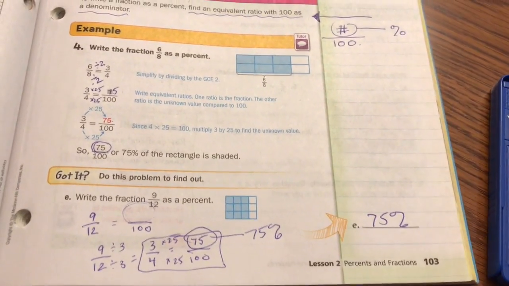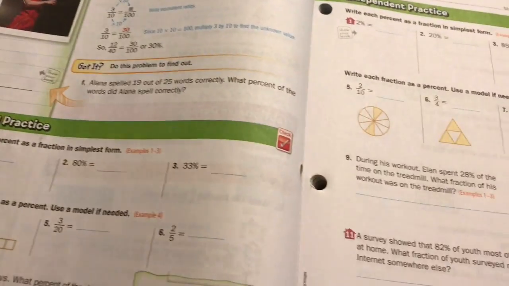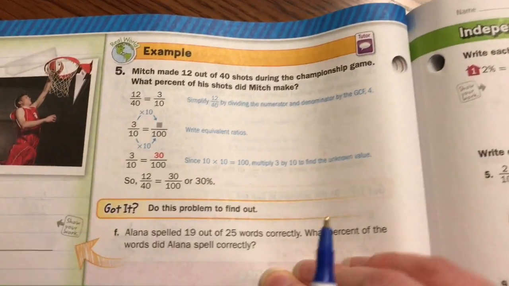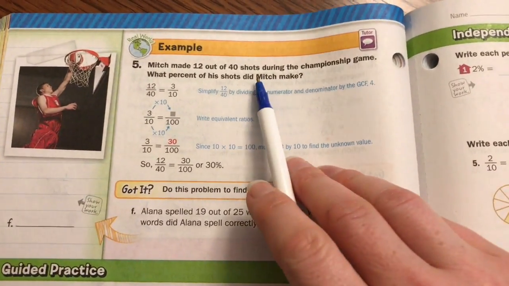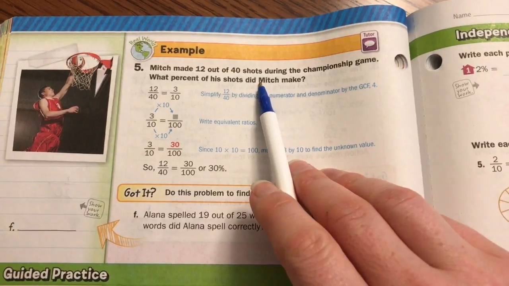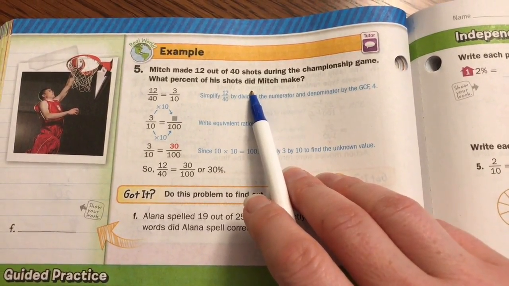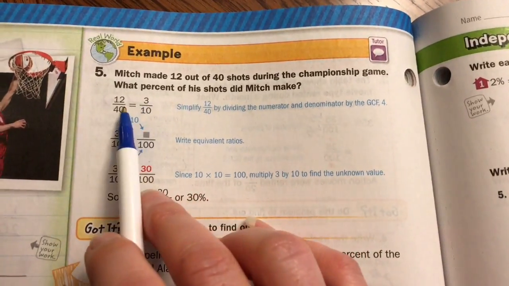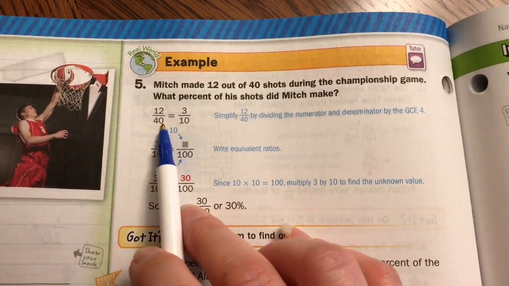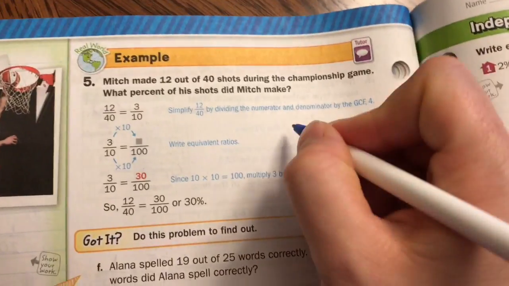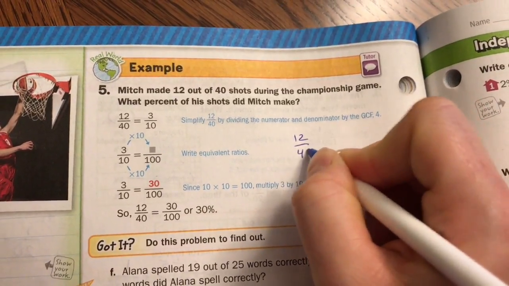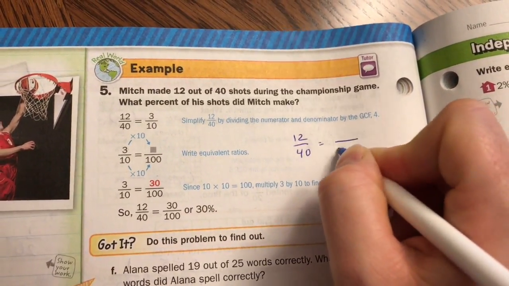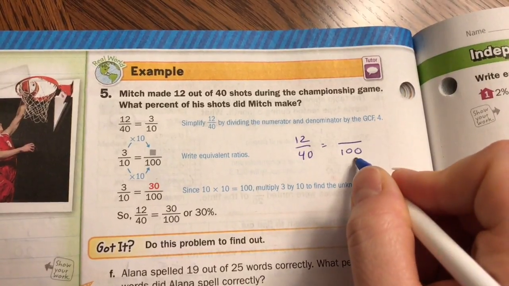Cool. All right, now if we turn the page, there's one more quick example before the guided practice. Here it is. This is page 104. Mitch made 12 out of 40 shots during the championship game. What percent of his shots did Mitch make? Okay, what percent did he make? So we know he made 12 out of 40. Now we've got to get 12 out of 40 equivalent to what is that out of 100.